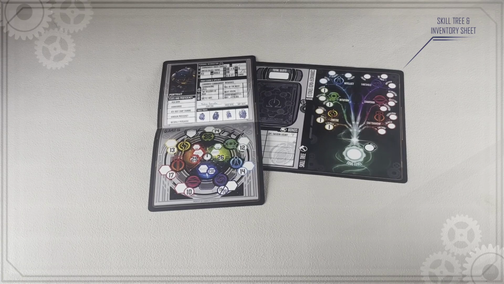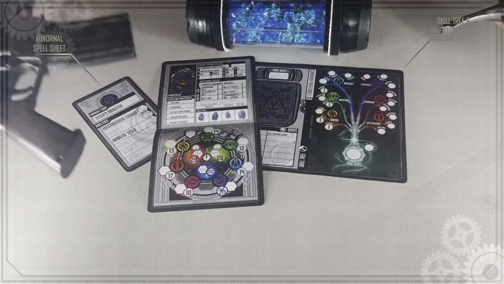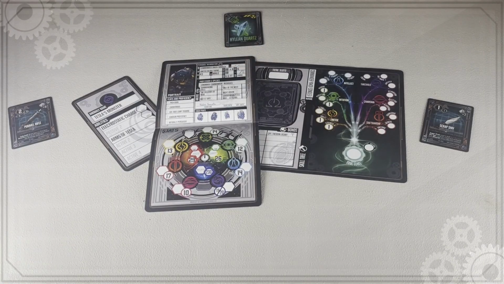And, if you are a magic user, we even have a spell list just for you. And lastly, for inventory management, we can turn all that into cards. 'Cause who doesn't love cards?